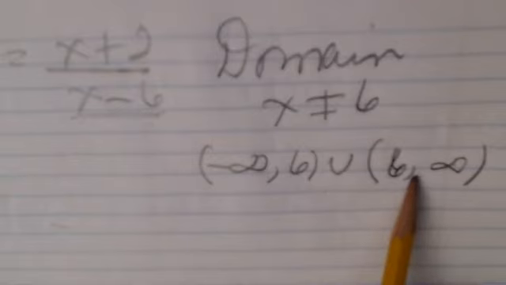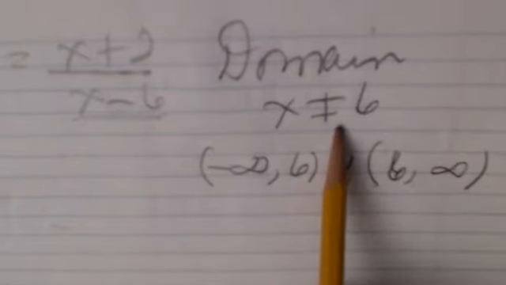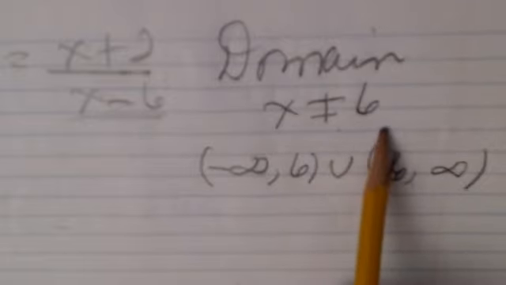I hope they don't make you write it this way, but check that answer to make sure. To me, it's so easy to simply say that x is not equal to 6, because that's the only thing you can't use. And then he asked some of the same question. For this particular problem, how much would f of 1 be? f of 1 would be (1 plus 2) over (1 minus 6), which is 3 over minus 5. So you put in the x and you get out the y.